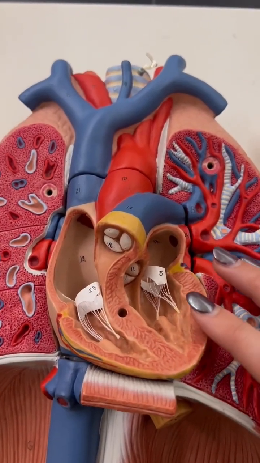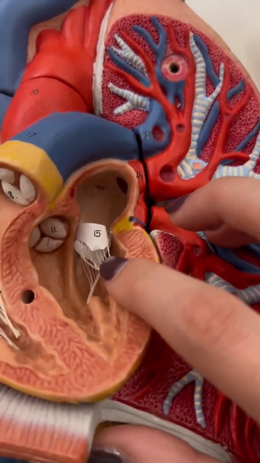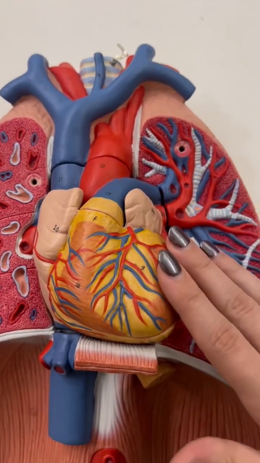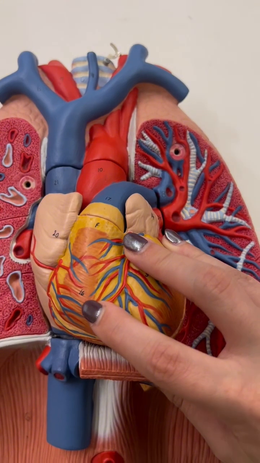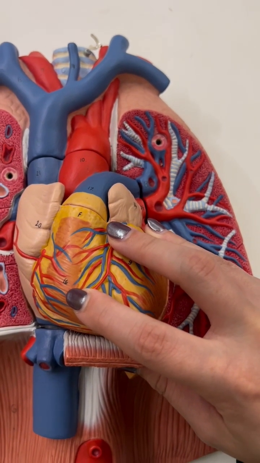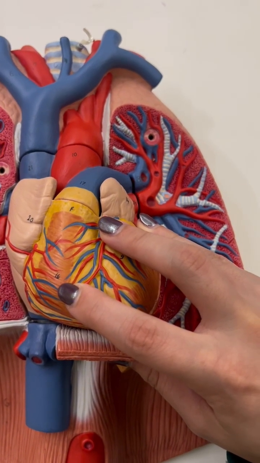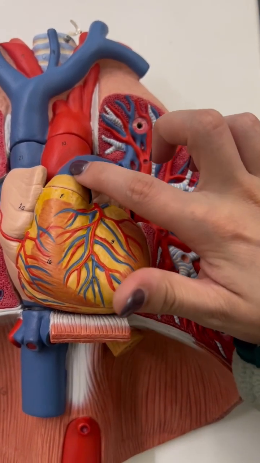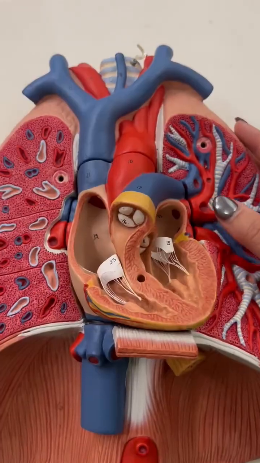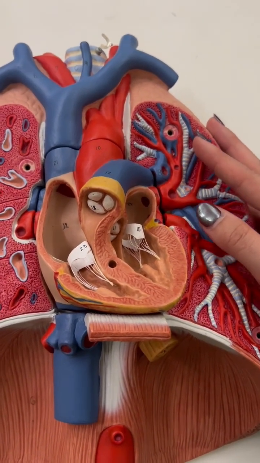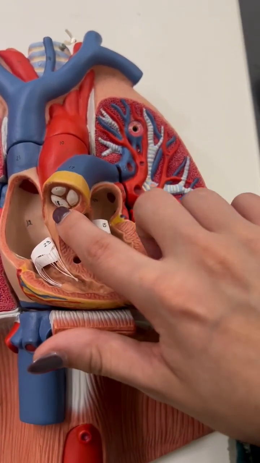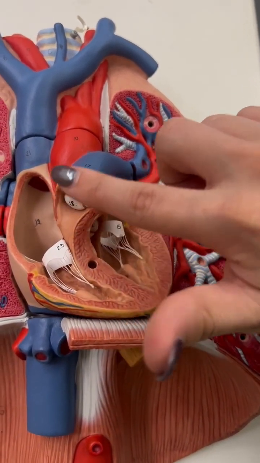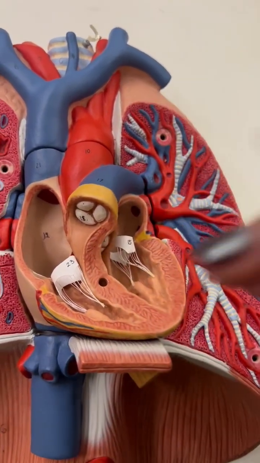Taking the top of the heart back off, you will find number 15, which is going to be your bicuspid valve. Now that the top of the heart is back on, you will find number 16, which is your ventricular myocardium, and then number 17, which is your pulmonary trunk, which would be this right here. Taking the top of the heart back off, you'll find number 18, which is your pulmonary semilunar valve. So it comes from the right ventricle and goes all the way into the pulmonary trunk.